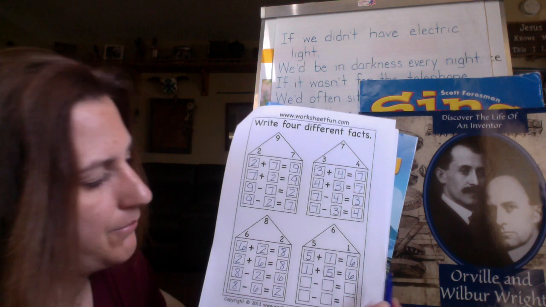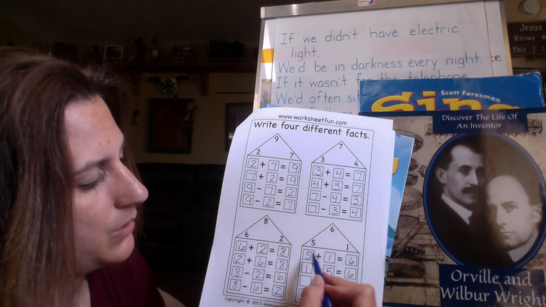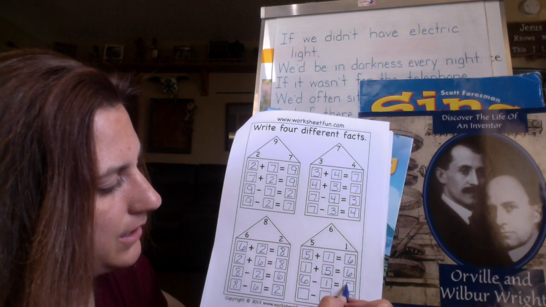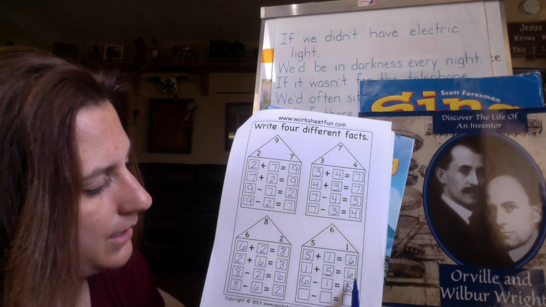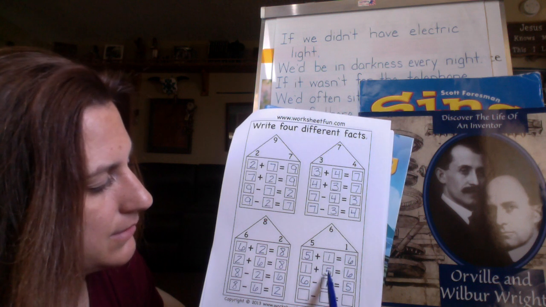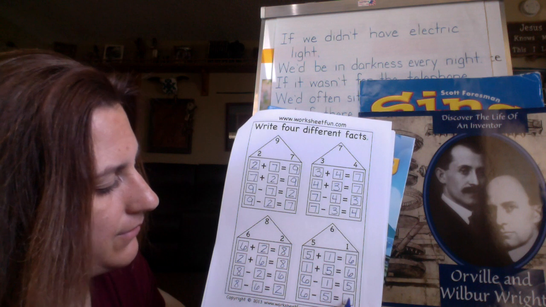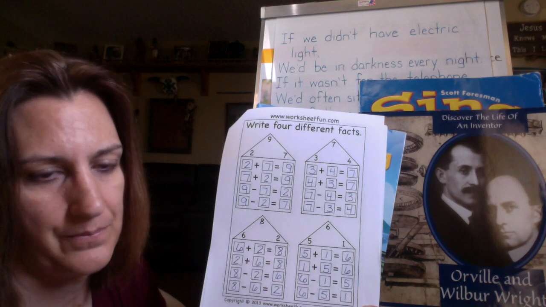Okay, then I'm going to read them backwards. 6 minus 1 equals 5. So that's what I'm going to write. 6 minus 1 equals 5. Then I'm going to read this one backwards. 6 minus 5 equals 1. So 6 minus 5 equals 1.